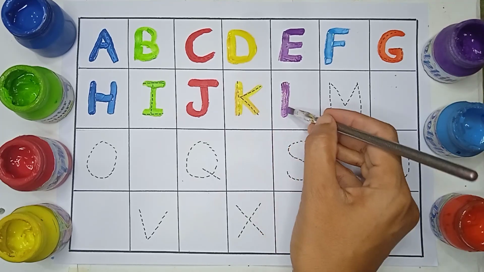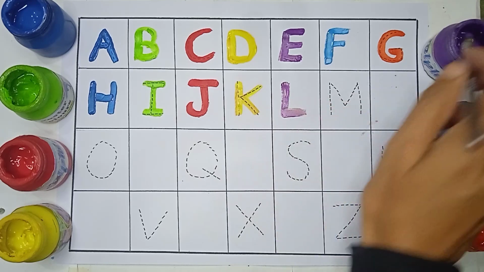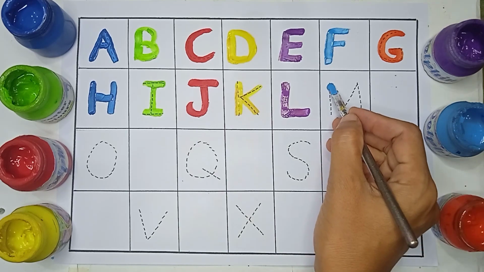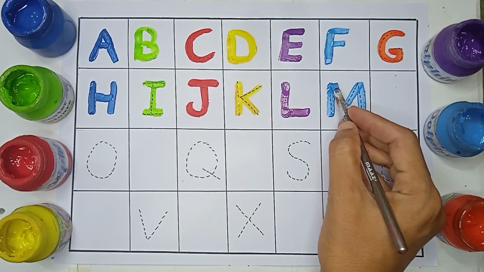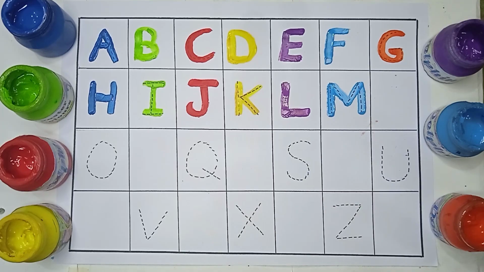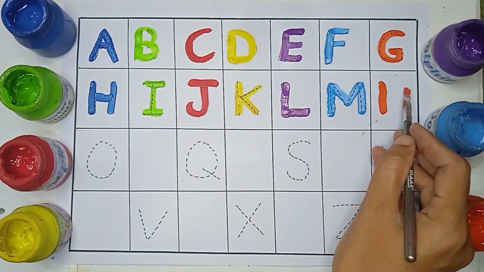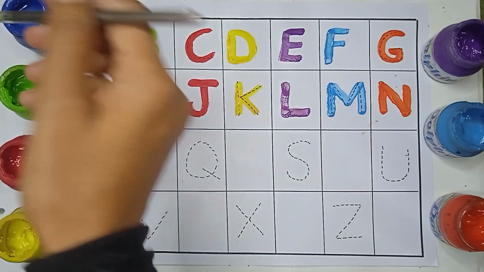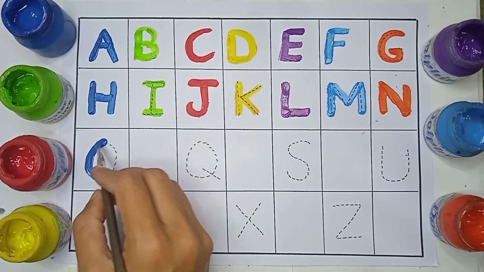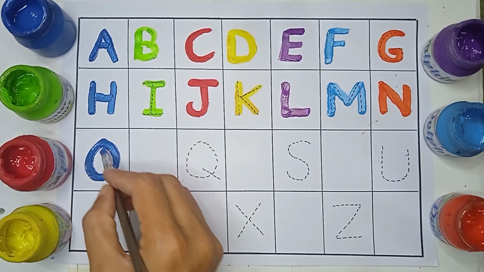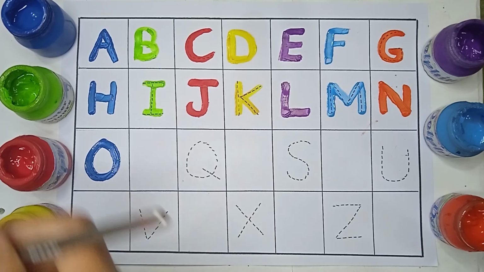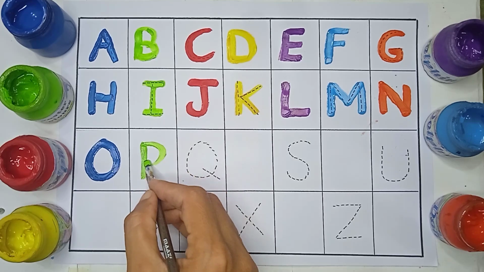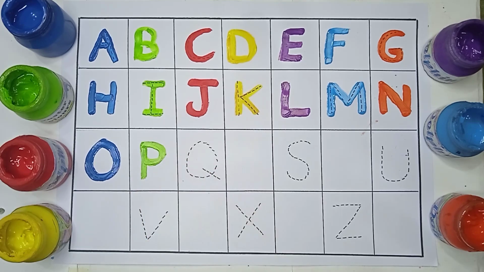L for lion. M for mouse. N for necklace. O for orange. P for pilot.